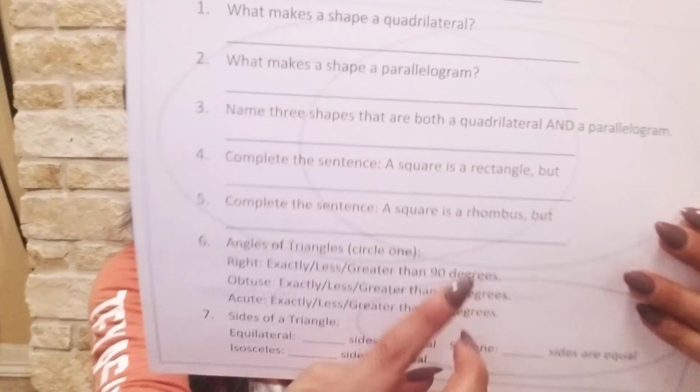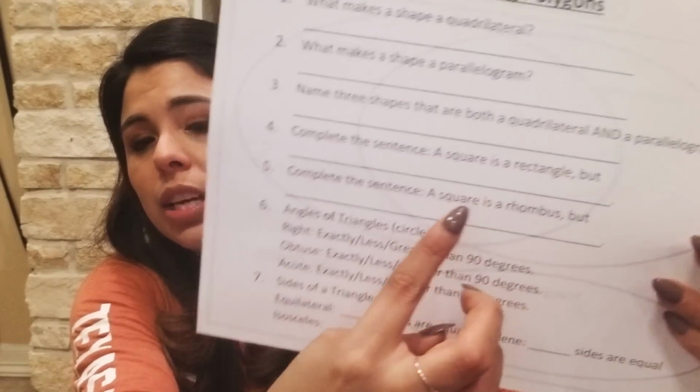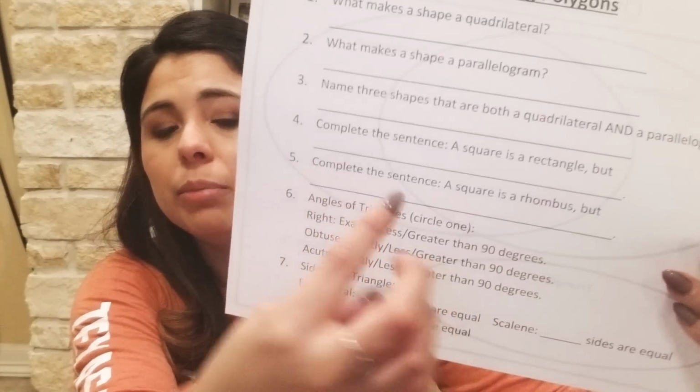Number 4 says complete the sentence. A square is a rectangle. Okay, I told you before that a square is not a rectangle. I meant to say it opposite. And then the same thing for rhombus. A square is a rectangle, but, and then you do the opposite, okay? A square is a rhombus, but. So for my first period class, you need to go back and fix that in your journal where we did square, when we did rhombus and rectangle. So please go back and fix that. So again, we're going by what it says on this paper right here. A square is a rectangle, a square is a rhombus, and then complete the sentence, okay?